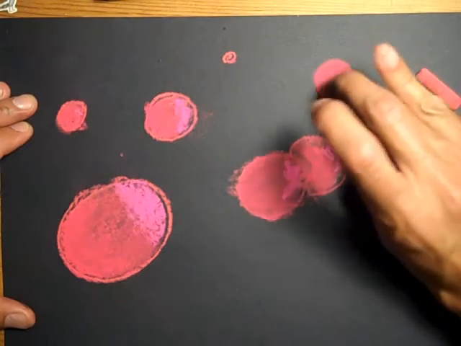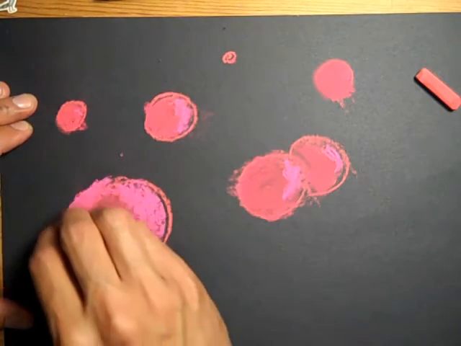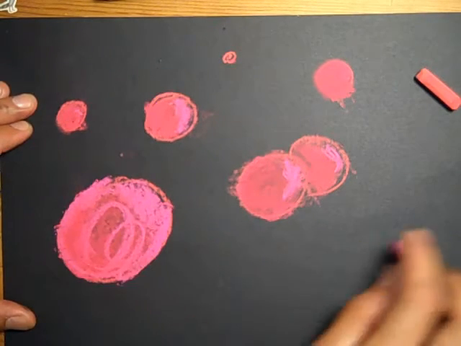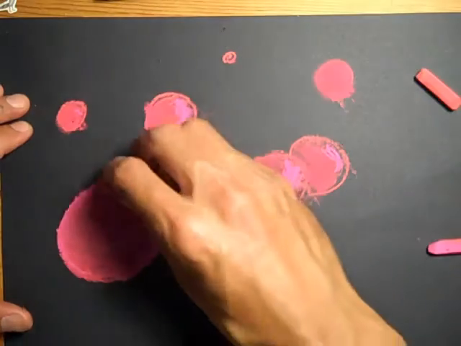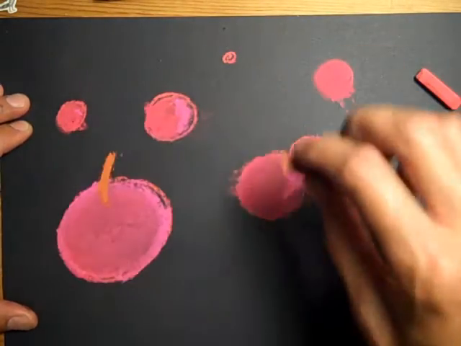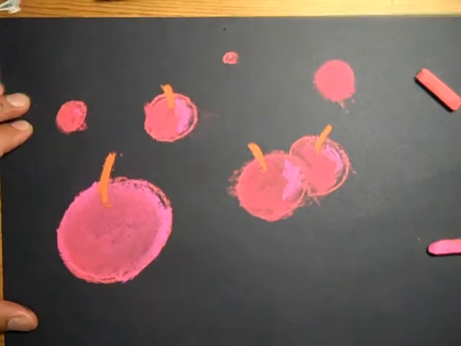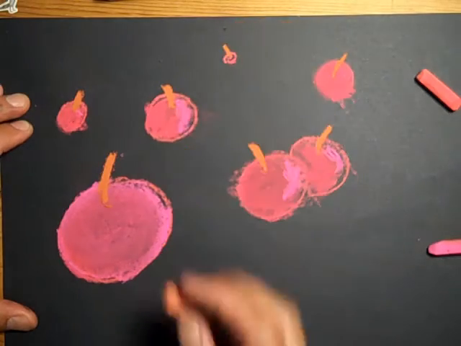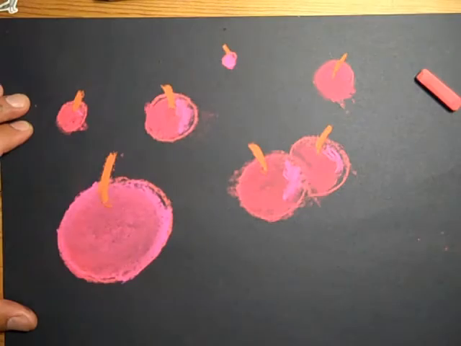Let's see, I want this one to look a little fainter. I want this one to look a little brighter. Chalk pastels can be messy, but they are a lot of fun to draw with. When you create your picture, I want you to stick with one kind of fruit so you don't get confused between a huge watermelon and a tiny grape.